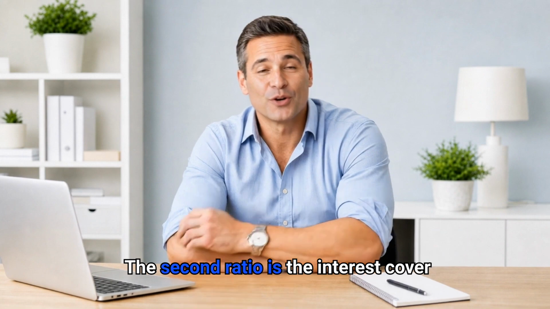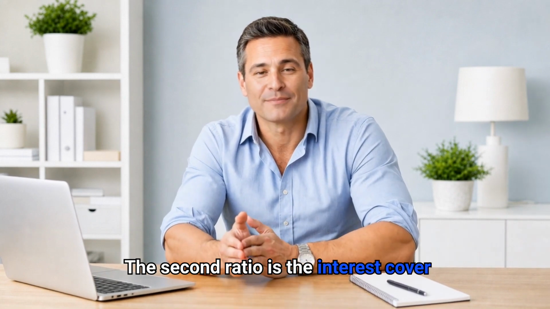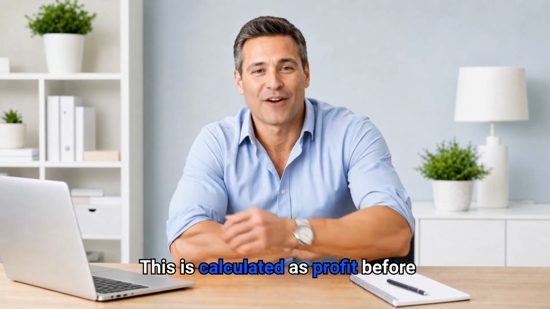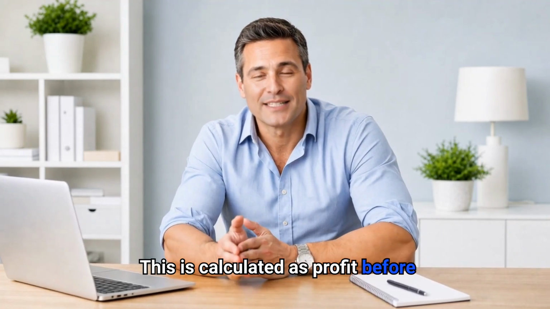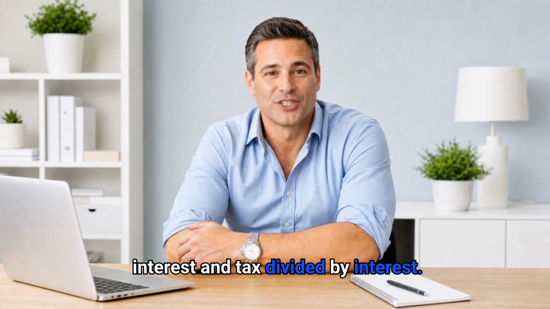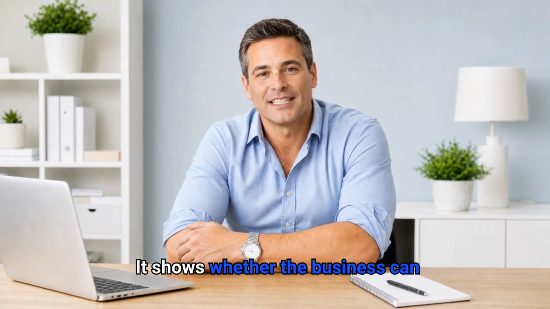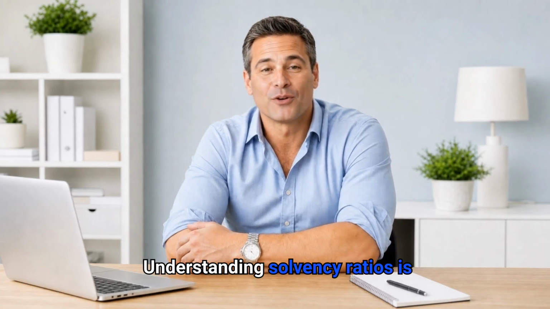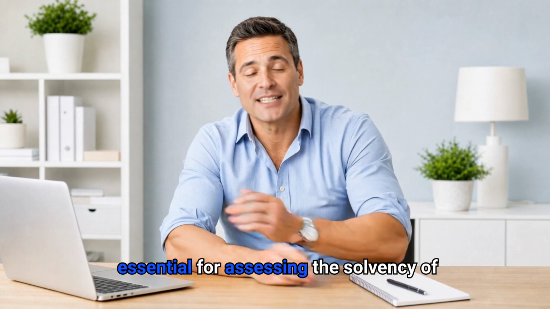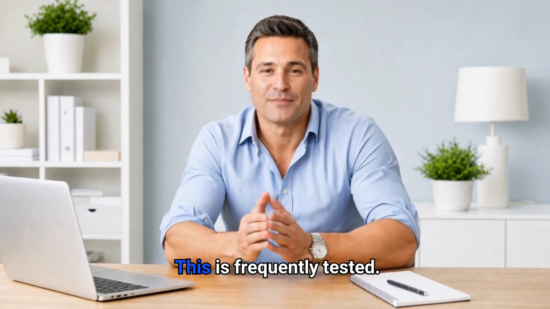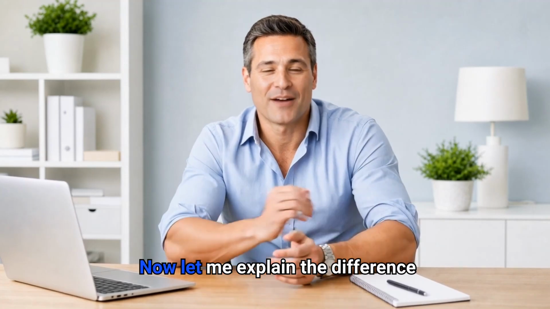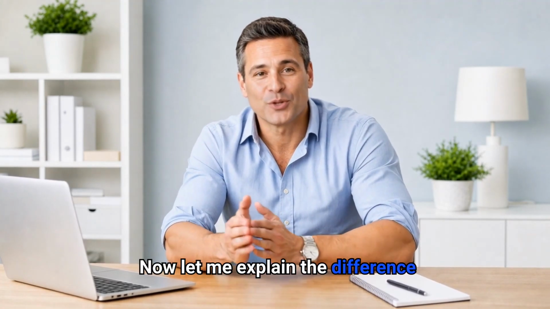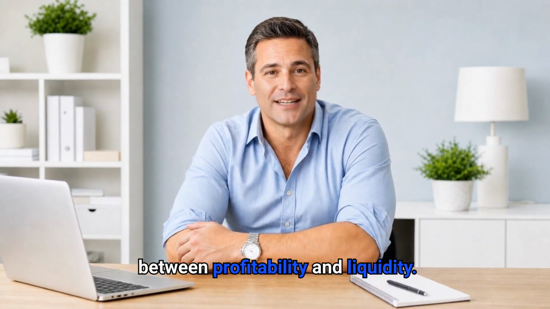The second ratio is the interest cover ratio. This is calculated as profit before interest and tax divided by interest. It shows whether the business can cover its interest payments. Understanding solvency ratios is essential for assessing the solvency of a business. This is frequently tested.